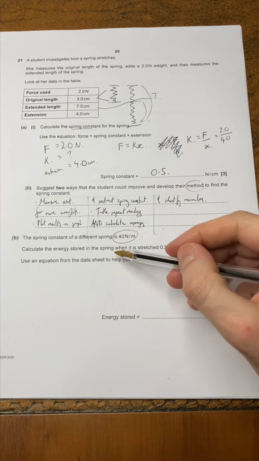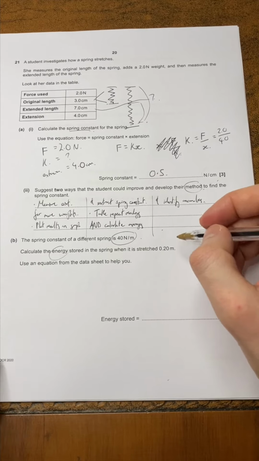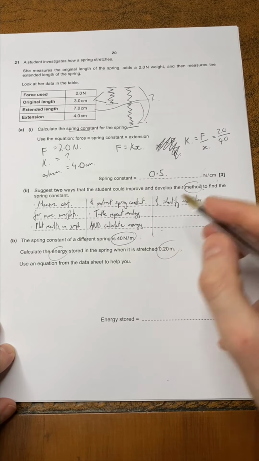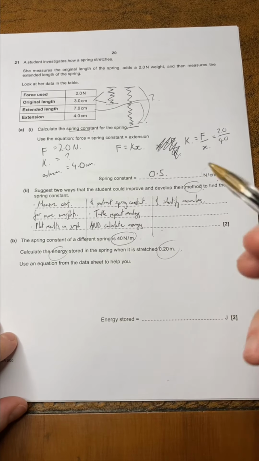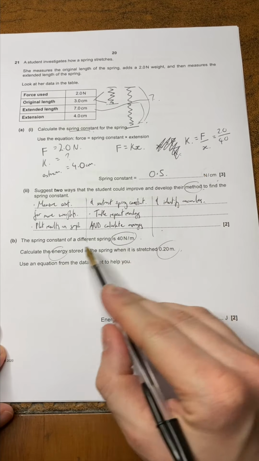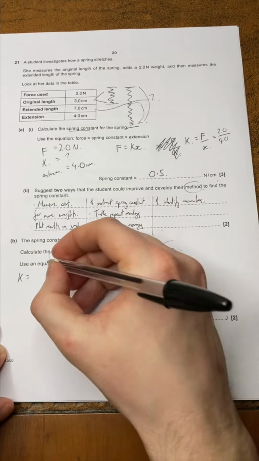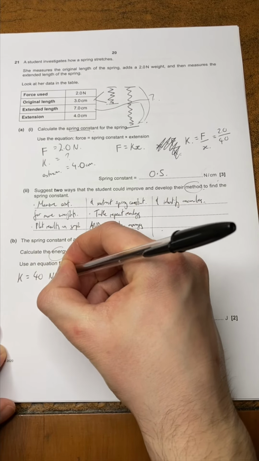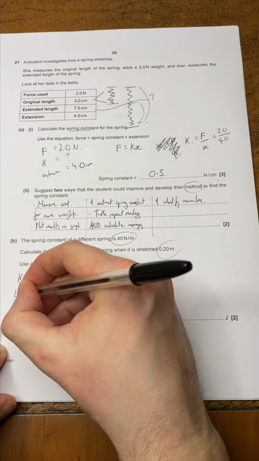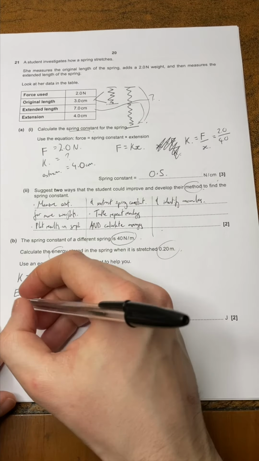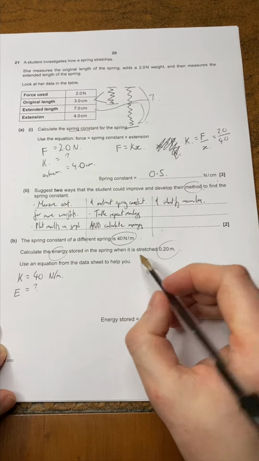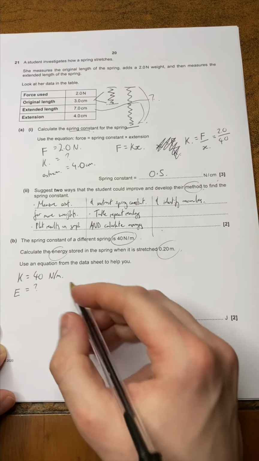Calculate the energy stored in the spring when it's stretched by 0.20 metres. Use an equation from the data sheet to help you. Don't mind if I do, but before I do that, let's find out what we're dealing with. So a spring constant, k for constant, 40 newtons per metre. Calculate the energy stored, that's the thing we're looking for, with a spring when it's stretched by 0.20 metres.